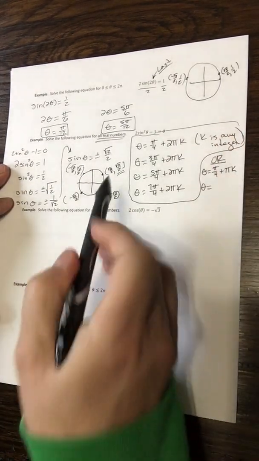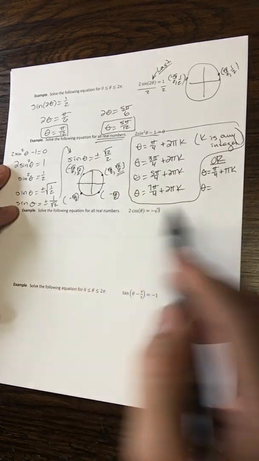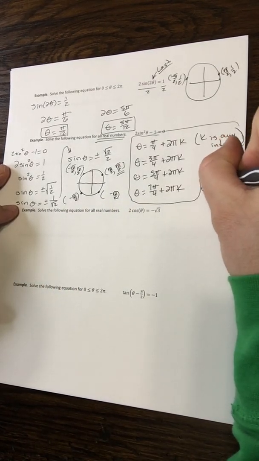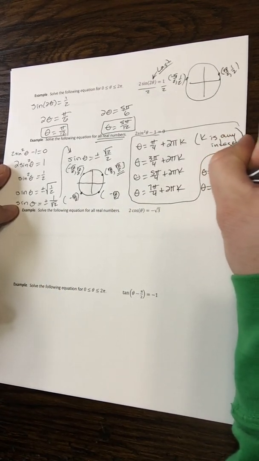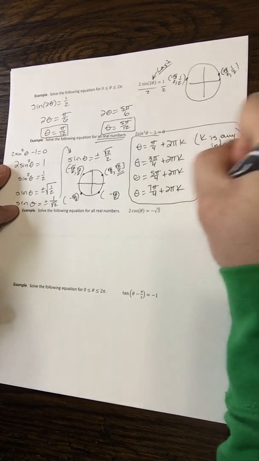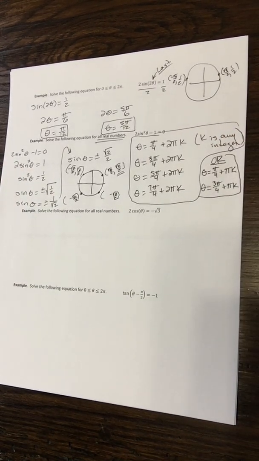And then that takes care of quadrant 1 and 3. And now I got to take care of quadrant 2 and 4. So I would also say 3 pi over 4 plus pi times k. So there's a second way you could answer that.